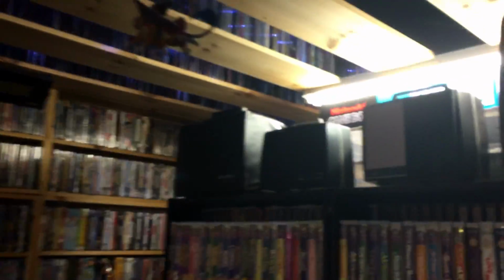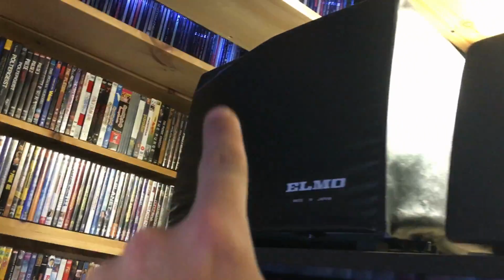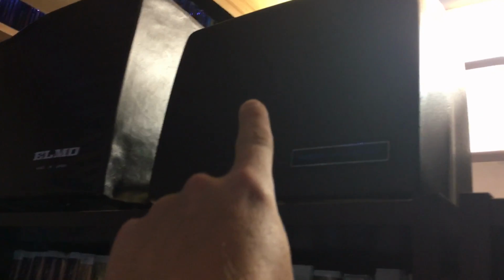And then the last of my players would be my film projectors. And I got 4 of those. We have a 16mm film projector. This here being a Super 8 film projector, a dual 8 film projector, which plays both 8mm and Super 8, and then just a standard 8mm film projector.